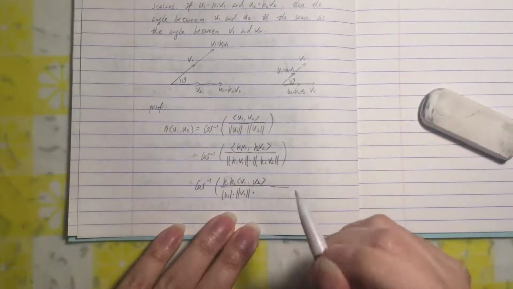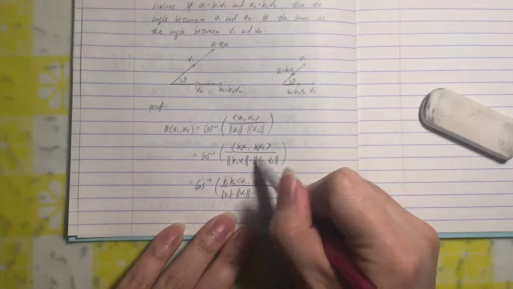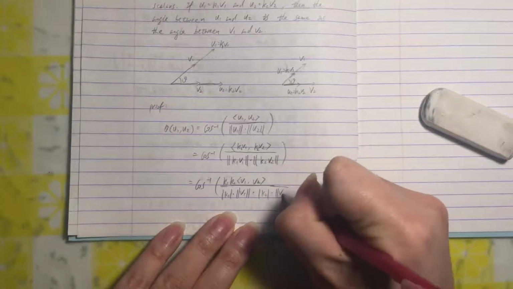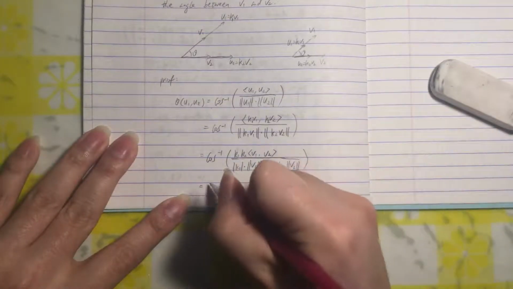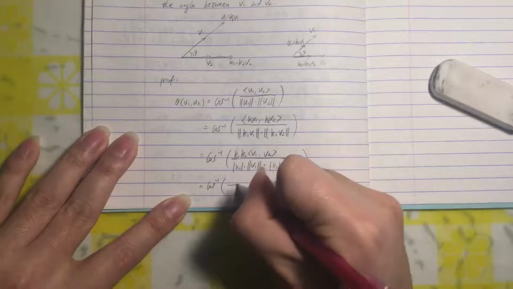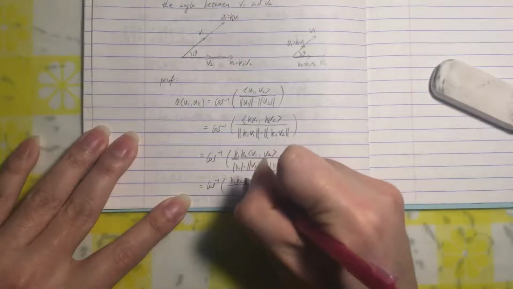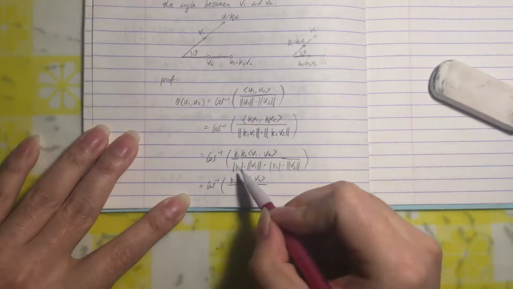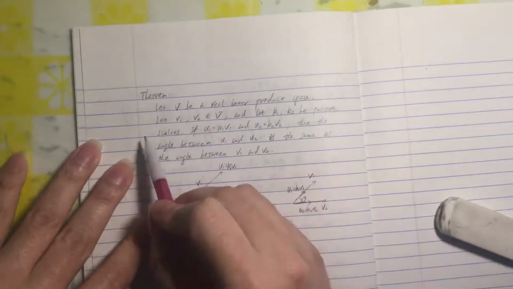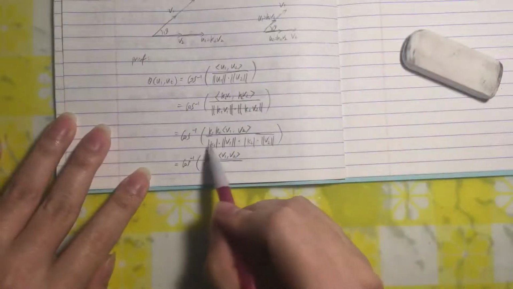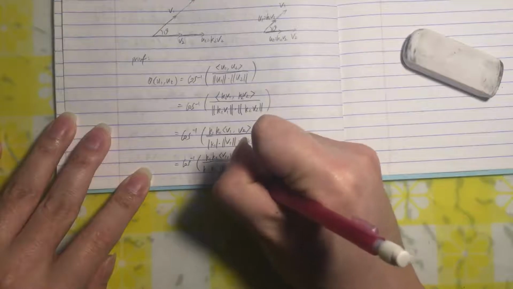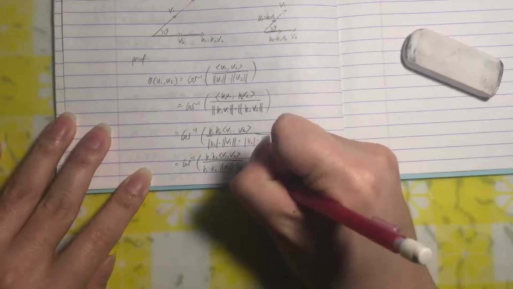Similarly, by a property of norm, since K2 is a scalar, I can pull out K2. I get absolute value of K2 times norm of V2. Then let's simplify. On the top, I get K1, K2 times inner product of V1, V2. On the bottom, since K1, K2 are positive scalars, when we take absolute value, it stays the same. So we get K1 times K2 times norm of V1 times norm of V2.